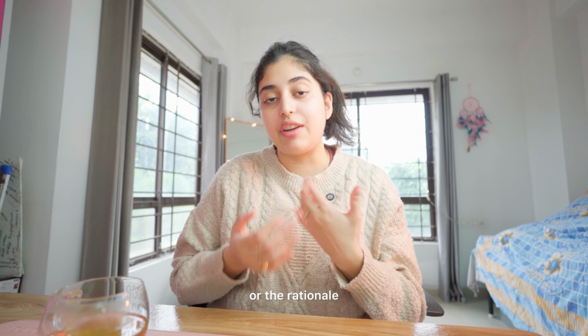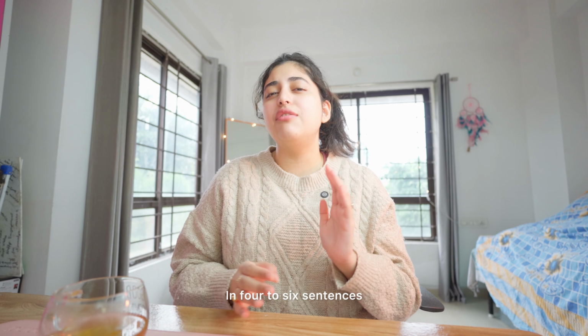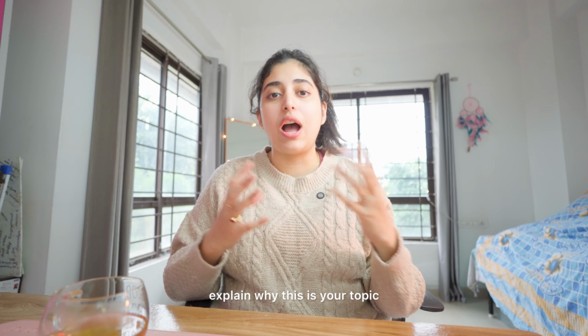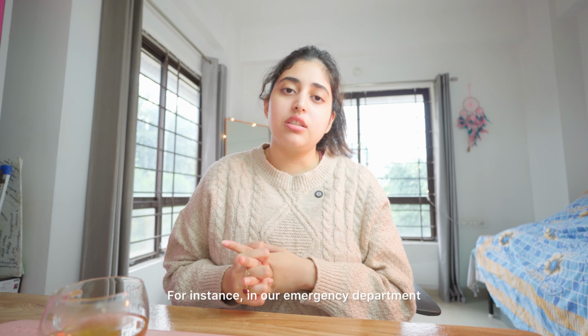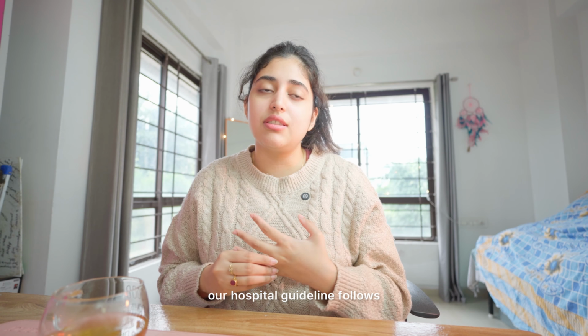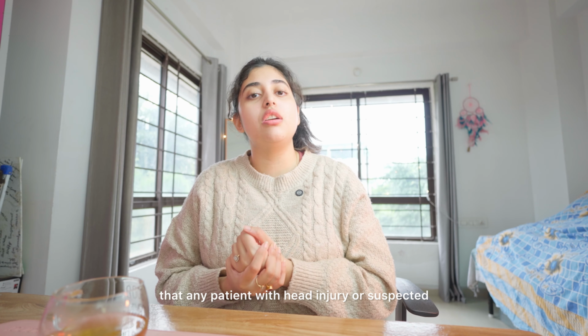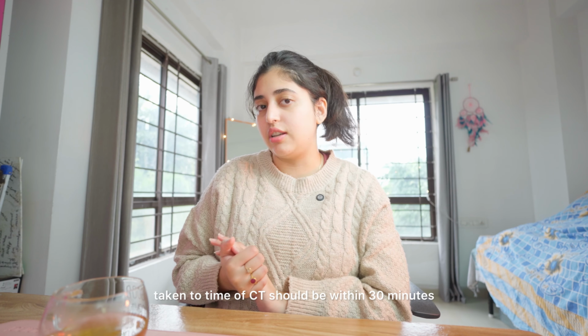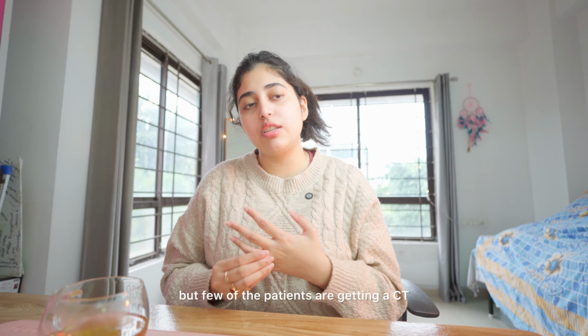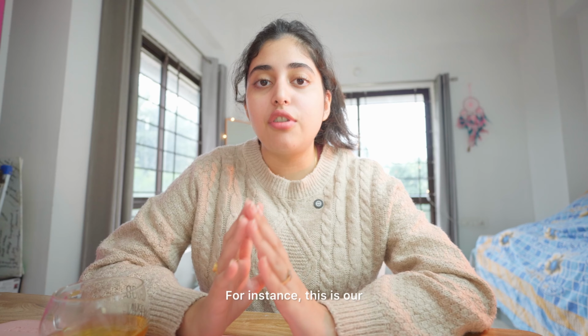In number 4, you're going to mention the background or the rationale. This is your why. In 4 to 6 sentences, explain why this is your topic. For instance, in our emergency department, our hospital guideline states that for any patient with head injury or suspected stroke, the decision to CT time should be within 30 minutes. But few of the patients are getting a CT scan within 30 minutes, or even within 1 hour. This is our background or rationale.